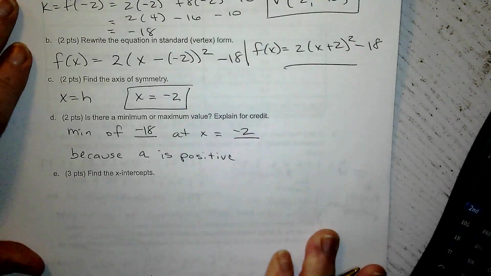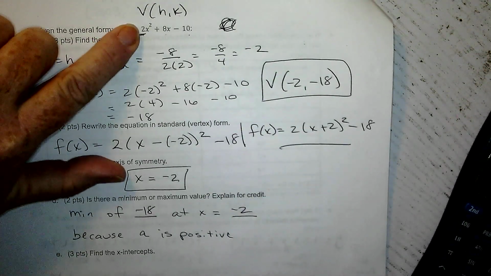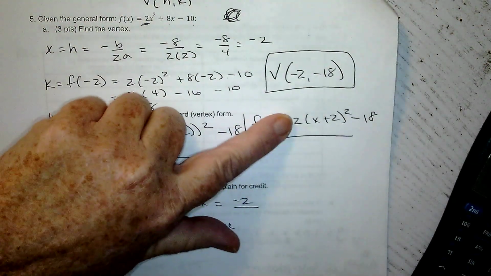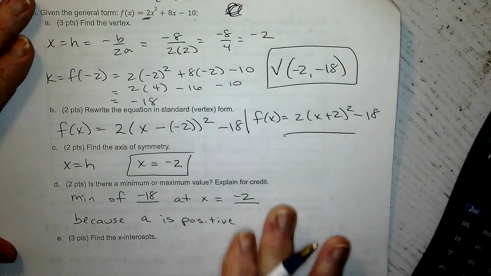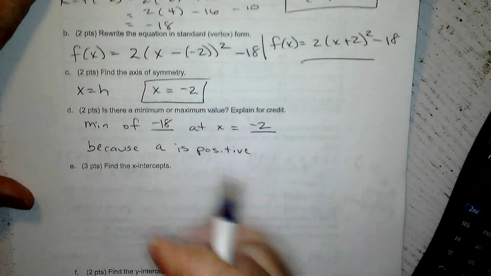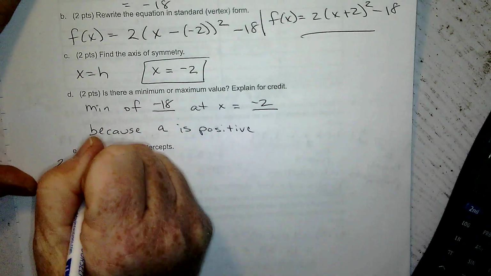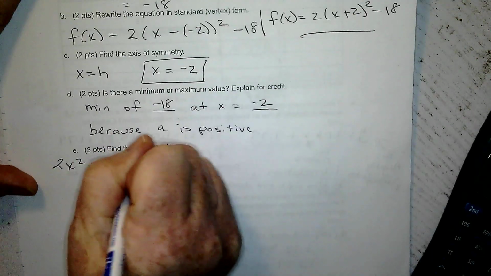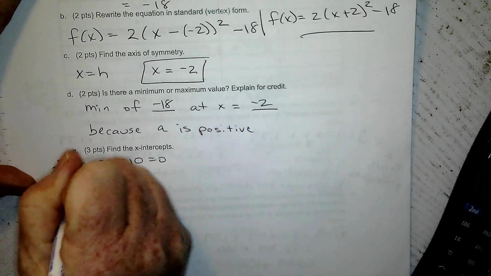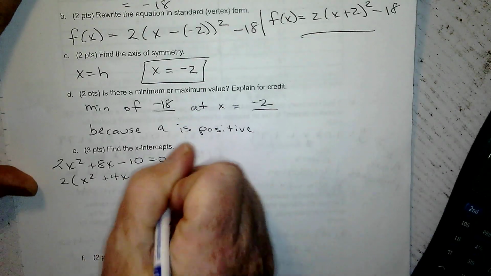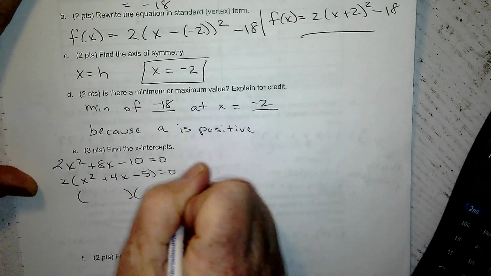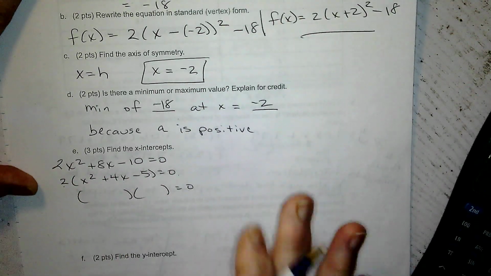Find the x-intercepts. Well, I need the equation. I can use this equation because remember I told you, you probably don't want to use the one you've created. You can use this one instead. I'm going to do it both ways. 2x squared plus 8x minus 10 equals 0. Let's factor out a 2. If I divide 2 on both sides, the 2's gone.